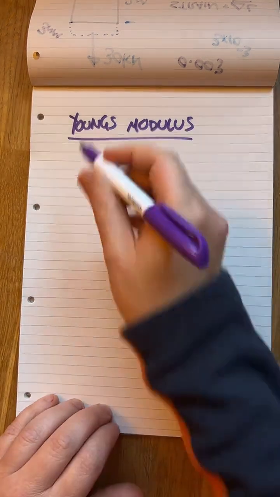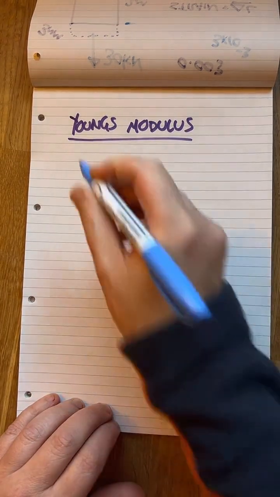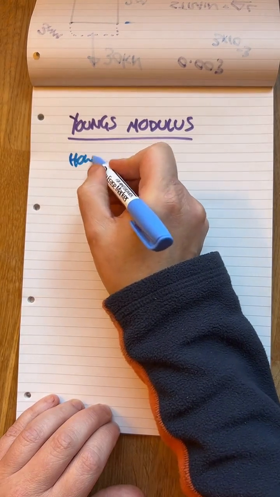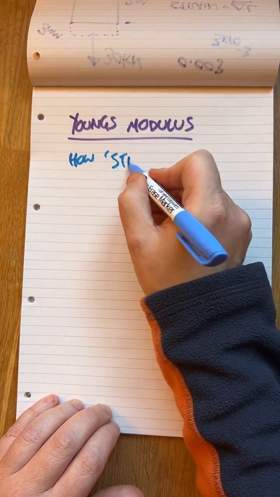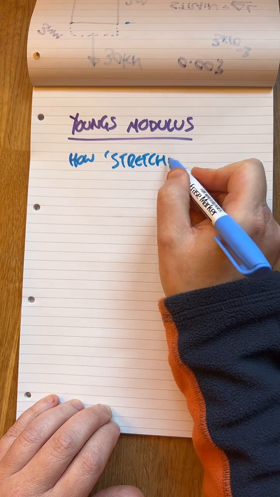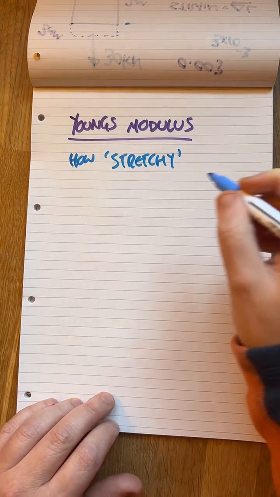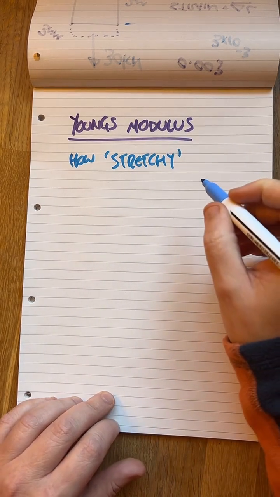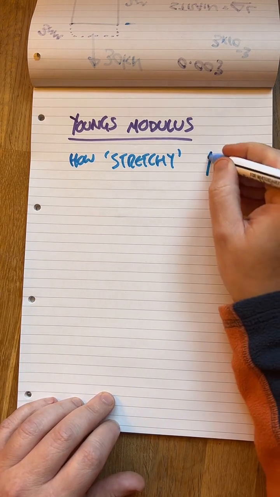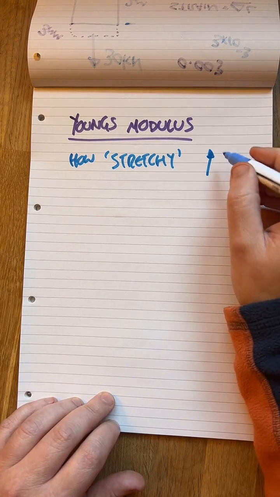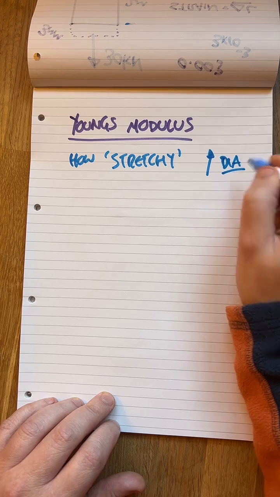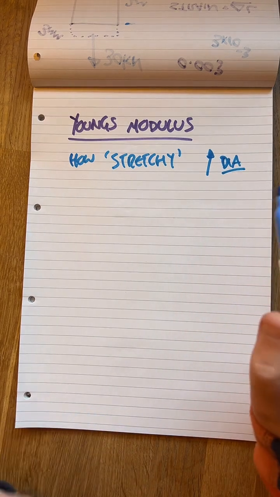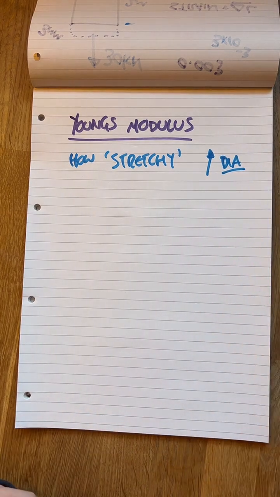Young's modulus is really how stretchy something is. The higher the Young's modulus, the less stretchy it is. Diamond has a high Young's modulus. Plastic has a low Young's modulus.